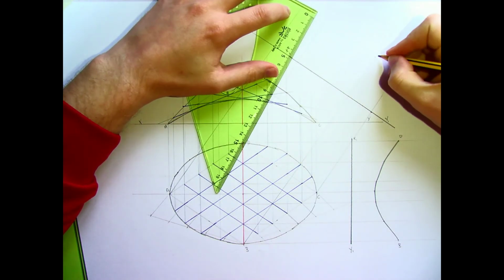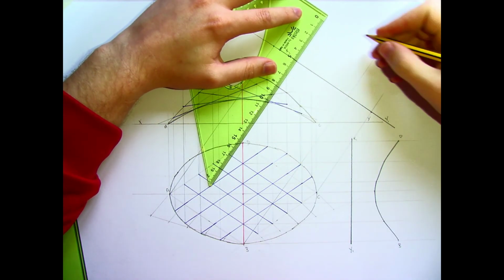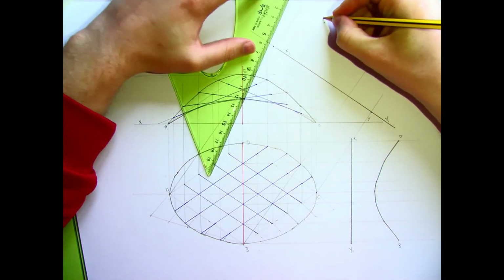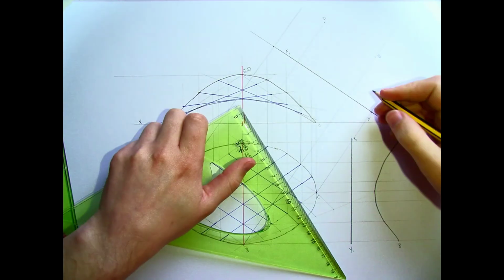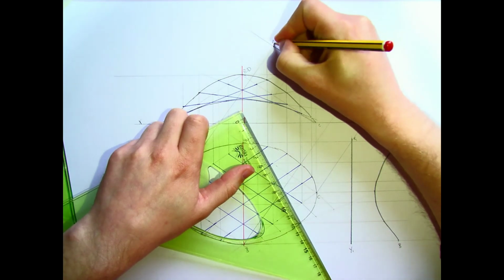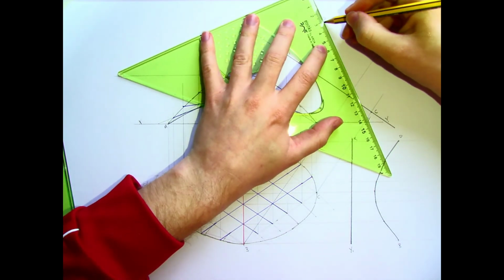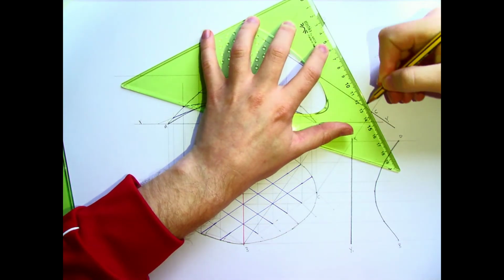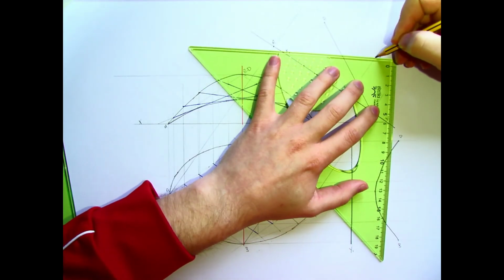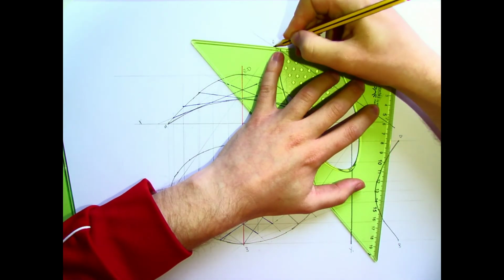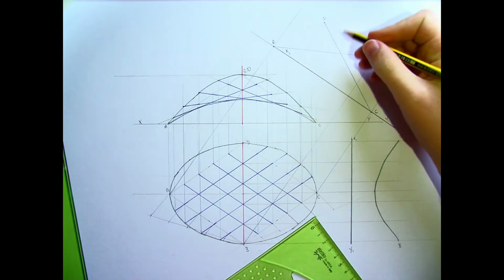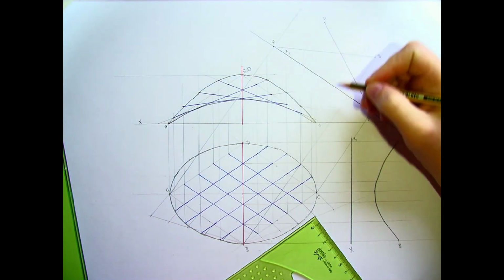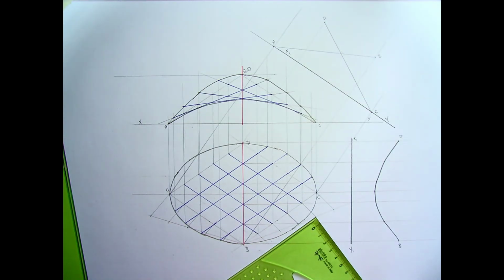So that's B, and D is located here. So D joins to C and A to B. Where these cross each other at this point here is the point where they are closest to each other. So they're going to give me the shortest perpendicular distance between them.